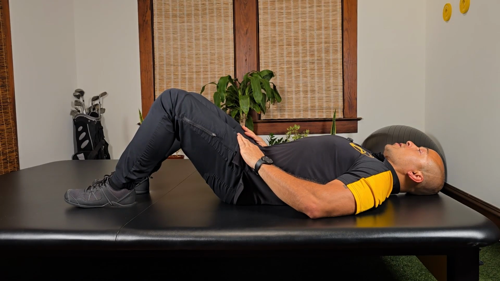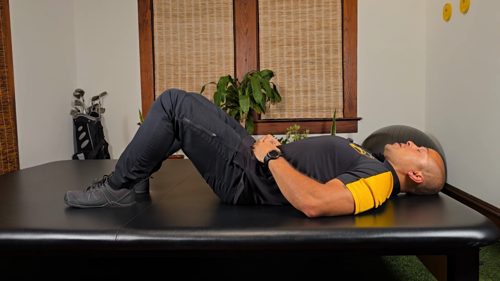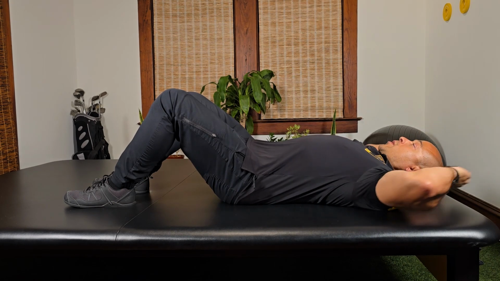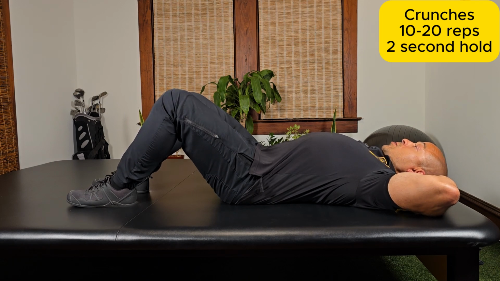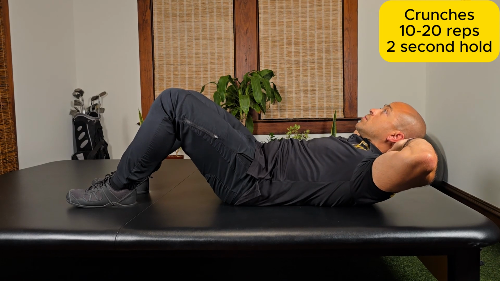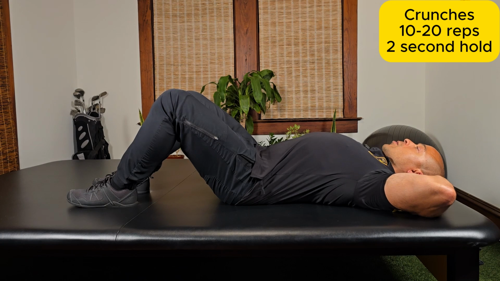So continuing to strengthen the core, what we're going to do is work on the rectus abdominis by doing some crunches. Place the hands behind the head, support the neck, and you're going to hold it for 2 seconds at the very top. And you'll repeat this for 10 to 20 repetitions.